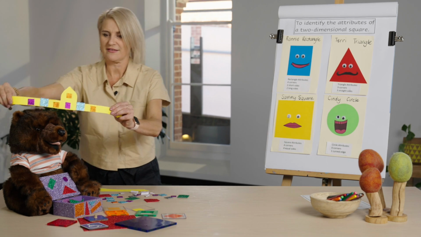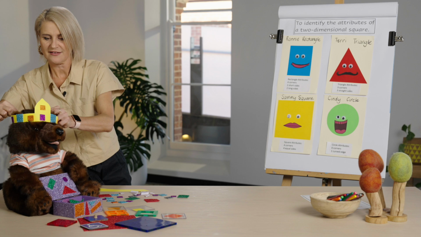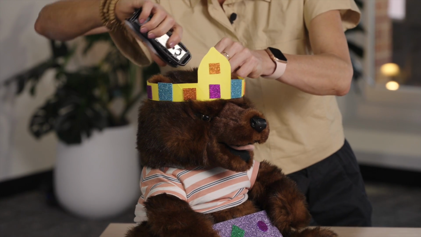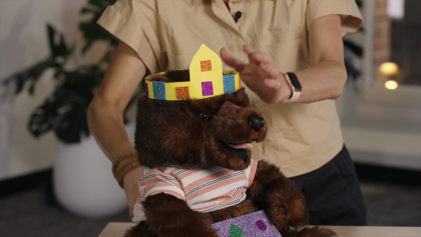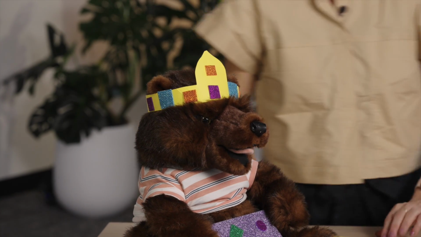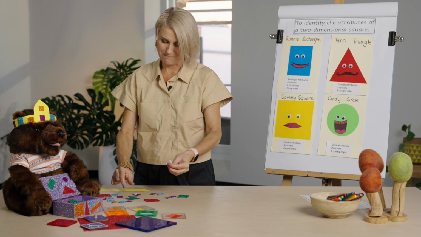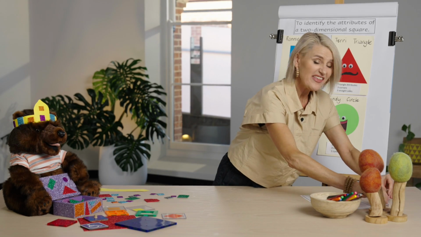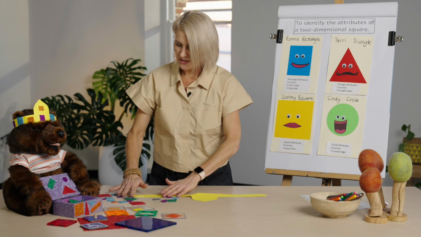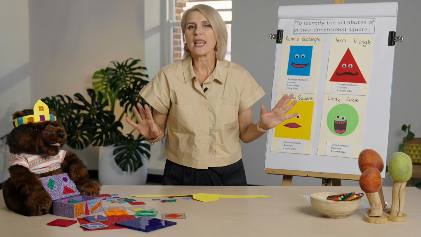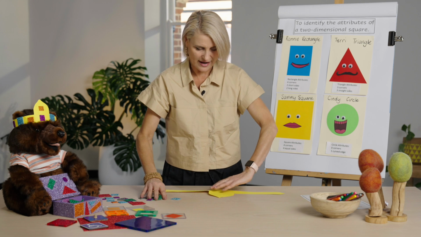All right, Baby Bear, I'm going to measure your head. Oh, you look amazing. I'm going to get my stapler and attach the 2 sides together. Oh, you look fabulous. Okay, now it's my turn. I think I'm not even going to do a pattern. I think I'm just going to use squares as inspiration for a lovely design on my crown.